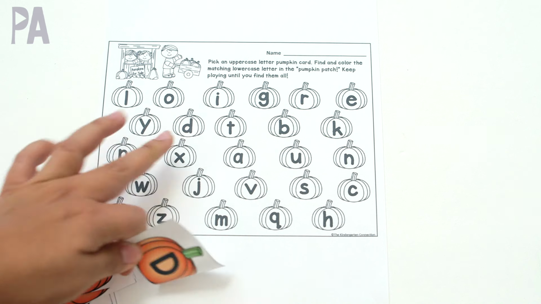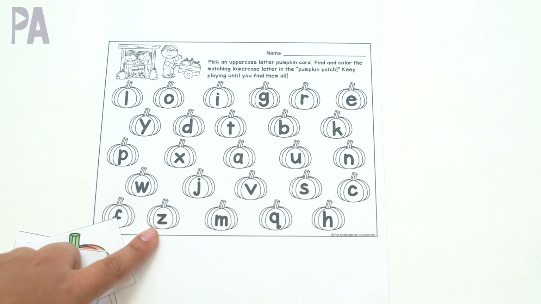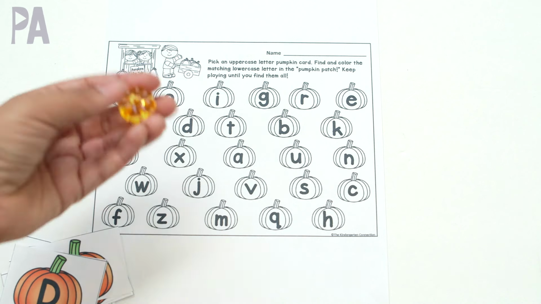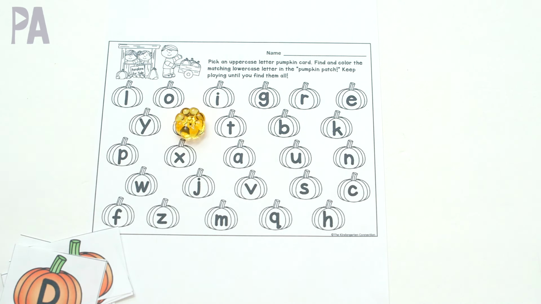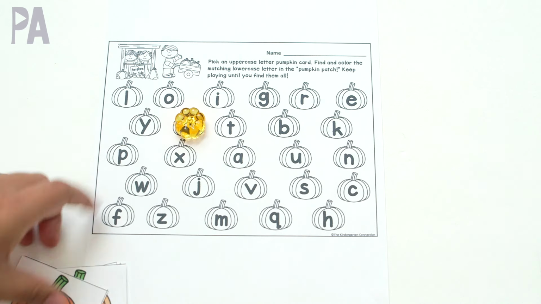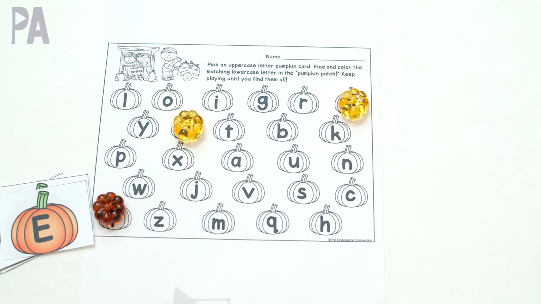And this is an uppercase and a lowercase match. If you wanted to do this with several children, you could just use one of those pumpkin markers or a pom-pom to match up until you have the game board complete, or you could color it in. Once again, a free printable.